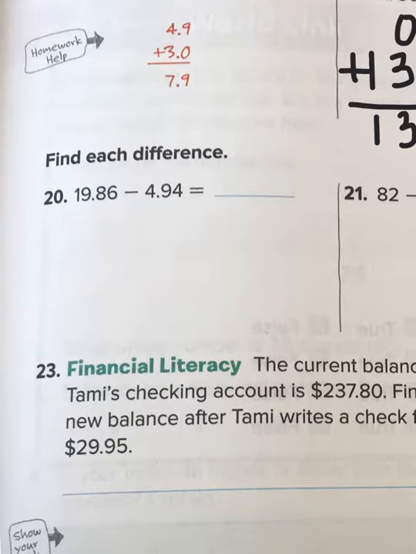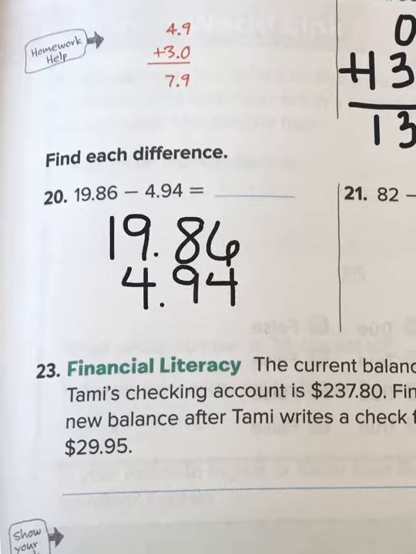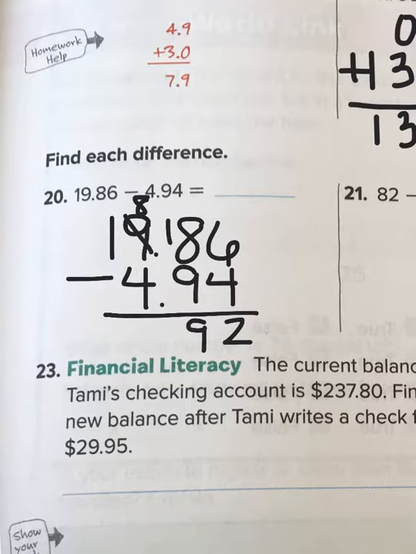In number 20, we're going to be looking at finding the difference. So we want to take away 4.94 from 19.86. So we want to line up our decimal places and then subtract. So taking 4 away from 6, we can get 2. And we cannot take 9 away from 8, so we need to borrow from this 9, making this 18. And taking 9 away from 18 will give us 9. And then we can subtract 4 from 8, giving us 4. And then we can bring down that 1 in our decimal place to give us 14.92.